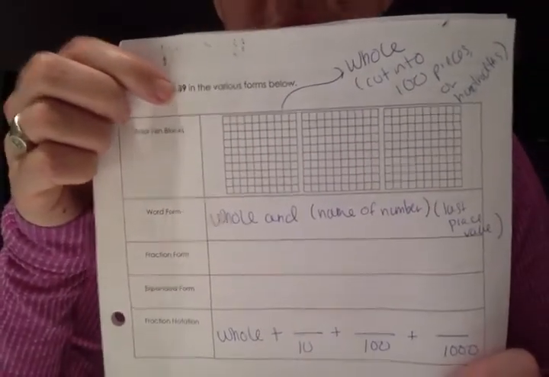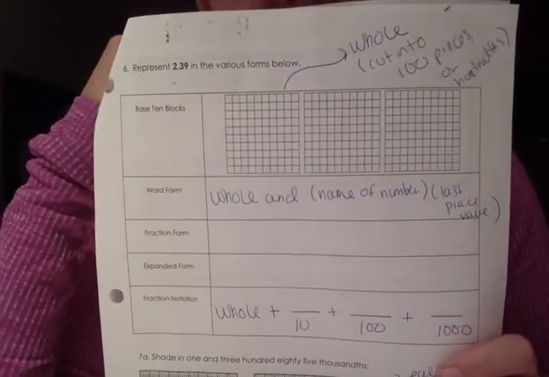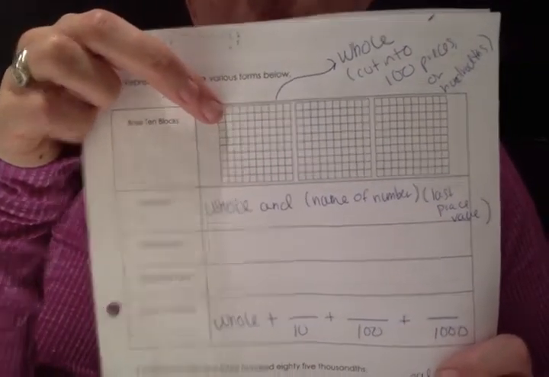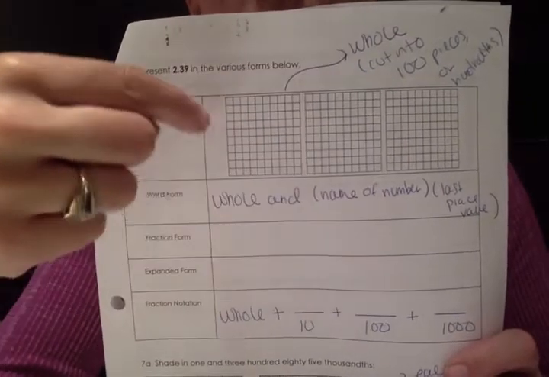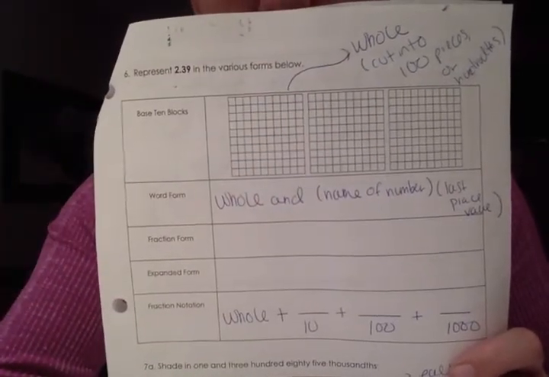Question number 6 asks you to represent 2 39 hundredths in a variety of ways. First, to draw it using these blocks. I want to remind you that each of these blocks represents 1 whole, and the whole is cut into 100 pieces, or hundredths.